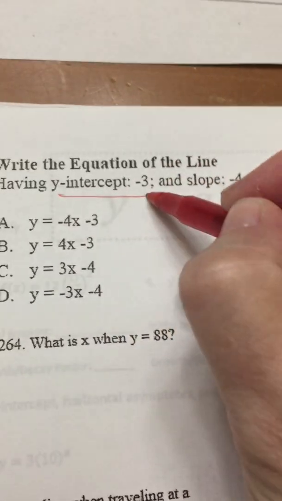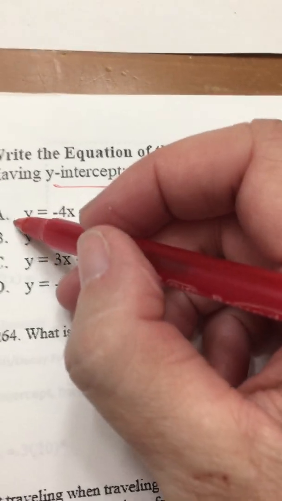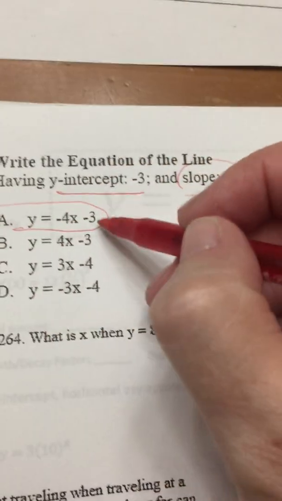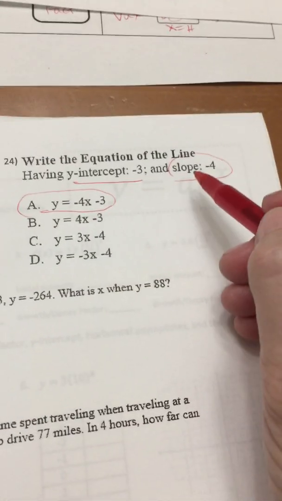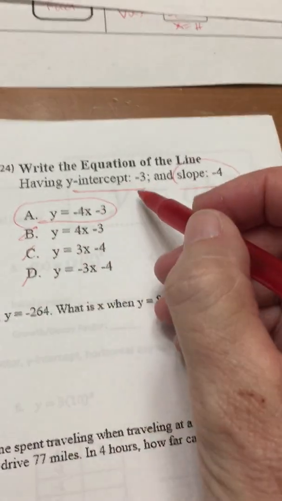The y-intercept is negative 3, and the slope is negative 4. So look for the negative 4, and this is the only one that had it. And of course, the y-intercept was also negative 3, and there it is. So when you're doing these double pieces, just pick out one thing and go get rid of any answer that doesn't match it, and then come back and look for the second piece and just double check that it matches.